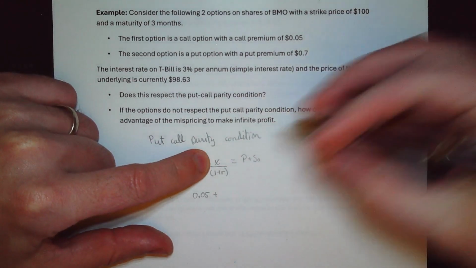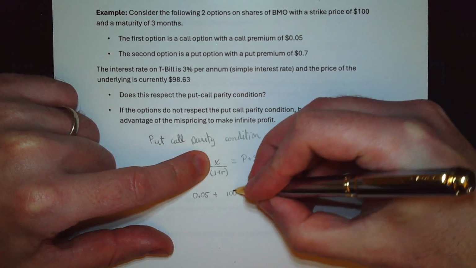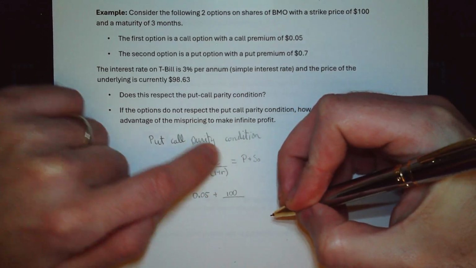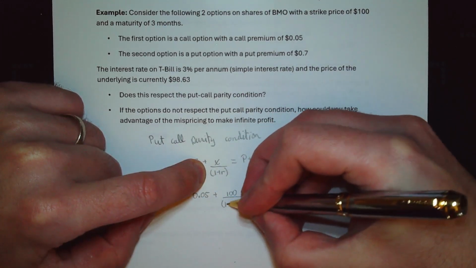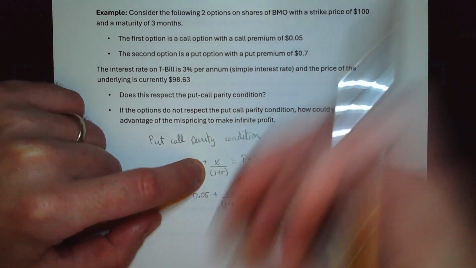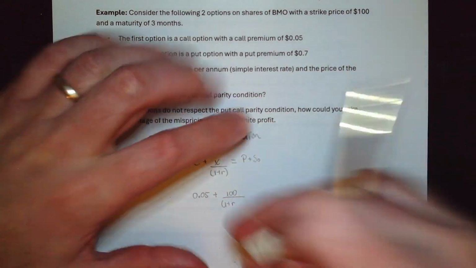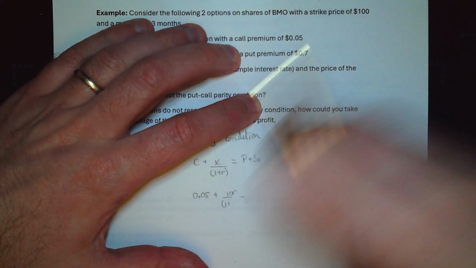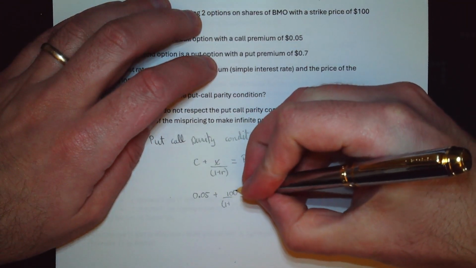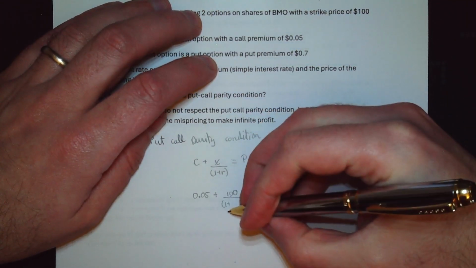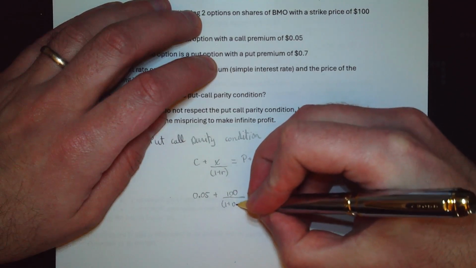X is the strike price on our option. And then this is actually the PV of the strike price. In this case, the discount rate R is 3%.